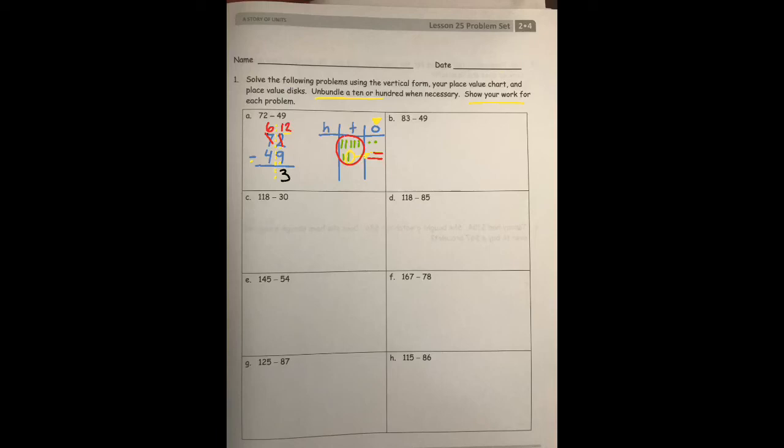And then we have 6 minus 4. So 6 tens. We had these 6 tens left. We took 4 away. 1, 2, 3, 4. It looks like we are left with 2. 2 tens left. So we have our answer. 72 minus 49 is 23. Okay, take a second to fill in your answer on your paper.